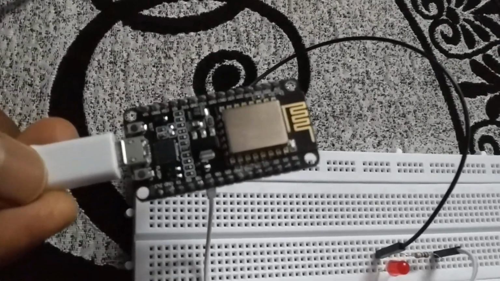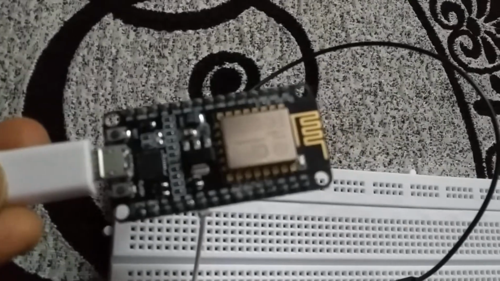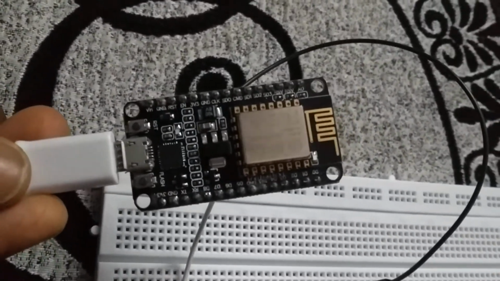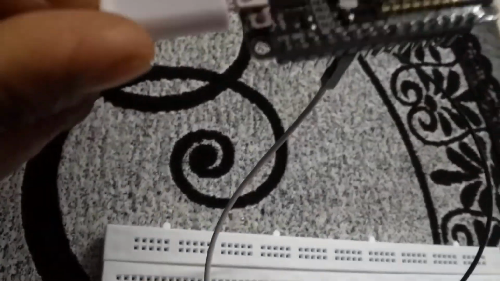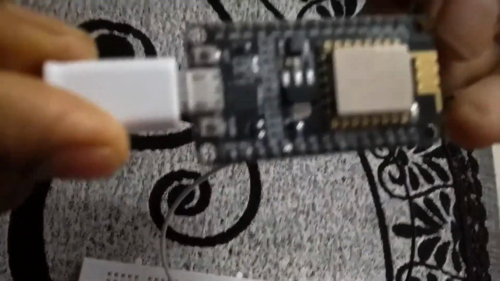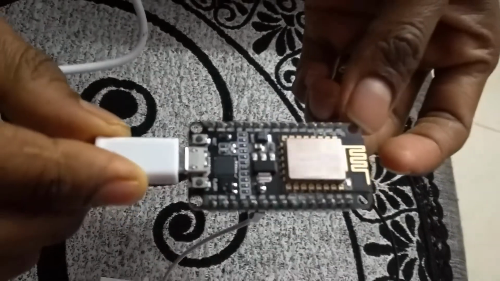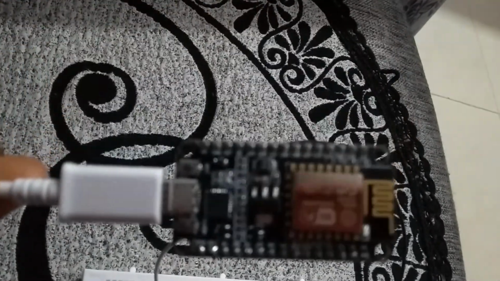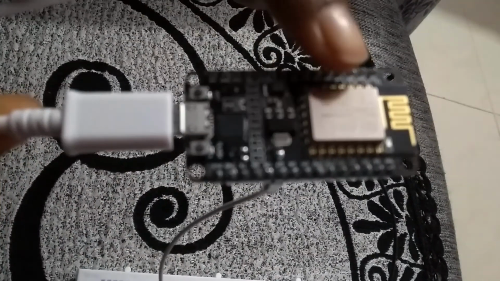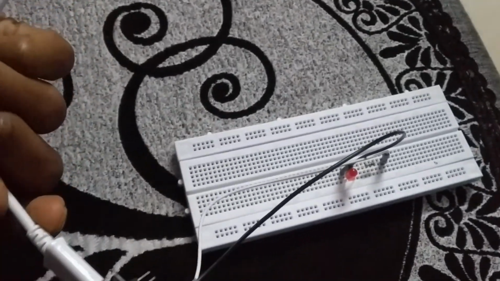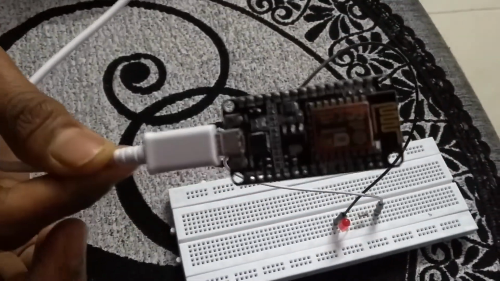We have seen how to download the code in NodeMCU board. Now this board is connected. This is NodeMCU board, which pin configuration we have already seen earlier. Now this NodeMCU is connected with the laptop by using this USB connector.